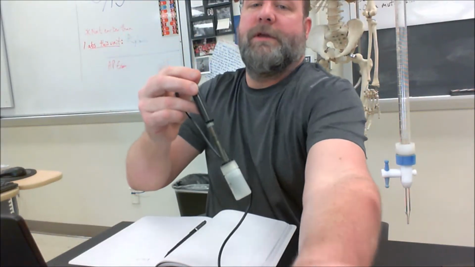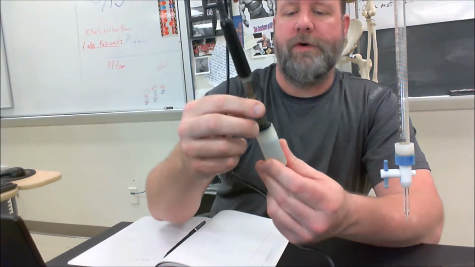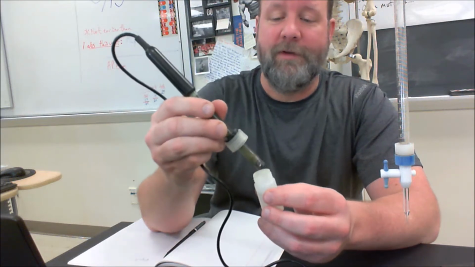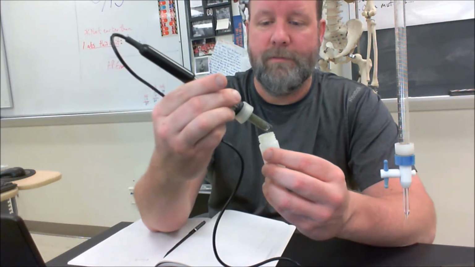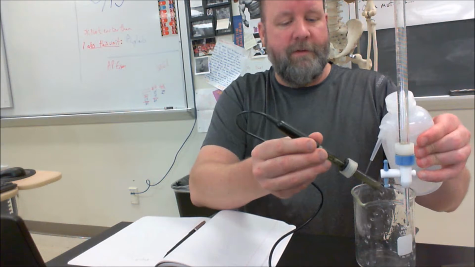So we're going to do a little titration today. And whenever we're going to titrate, the first thing we have to do is make sure that our pH probe is calibrated. So our pH probe comes in this little jar with a solution to keep the sensor stable. I'm going to rinse this off a little bit.